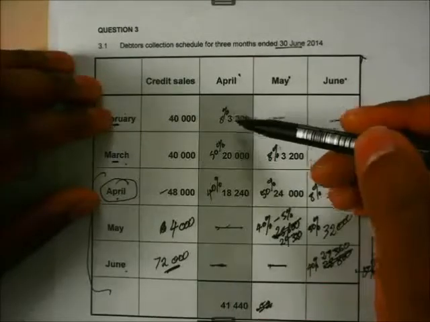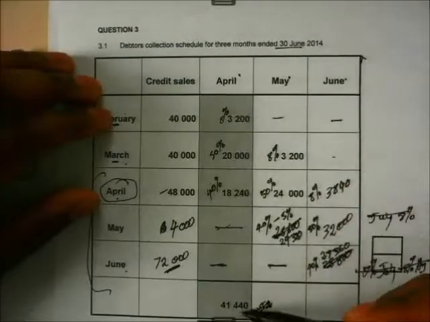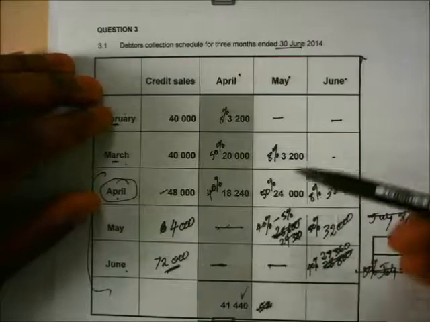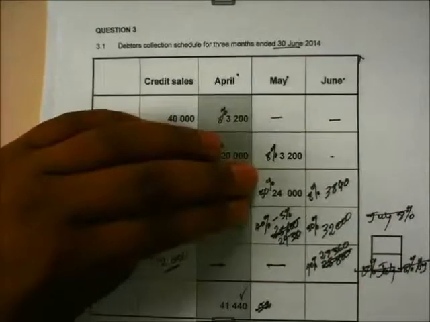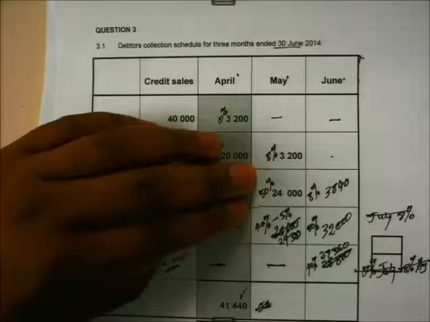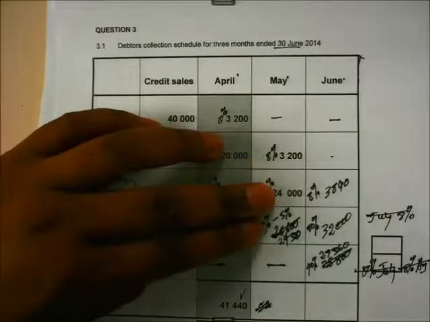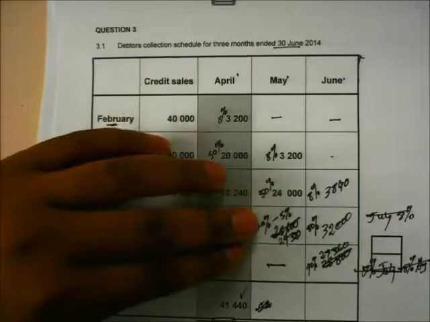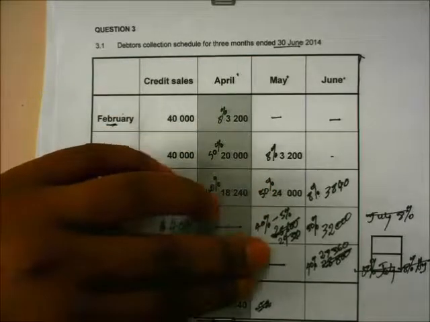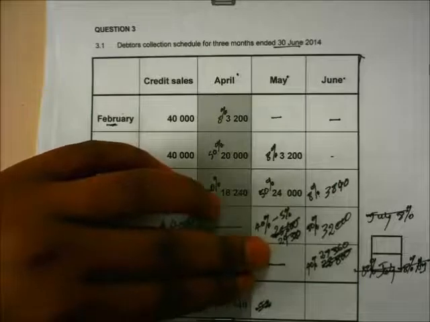For example, in April, they have already calculated and they have a total for the column. In May, you must start with the 3,200 plus 24,000 plus 24,320.